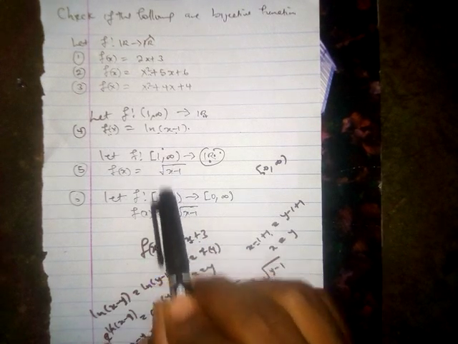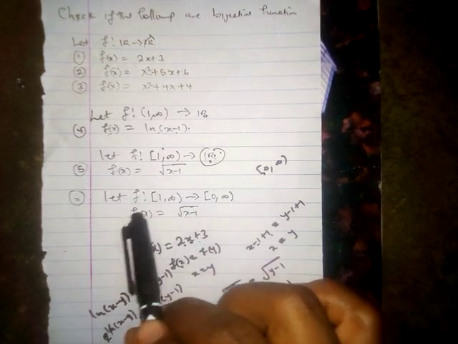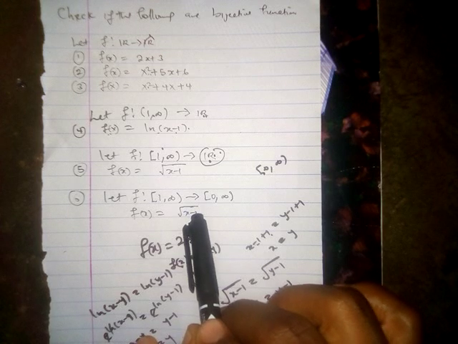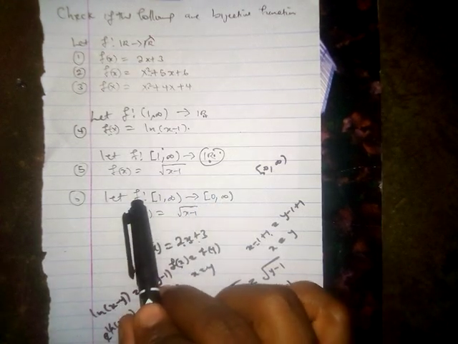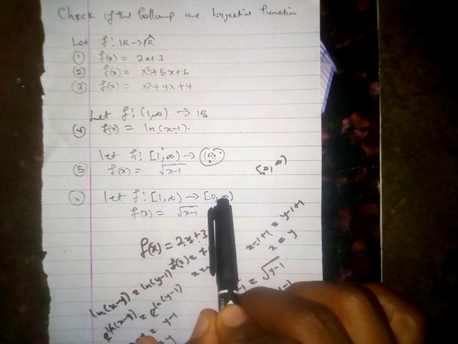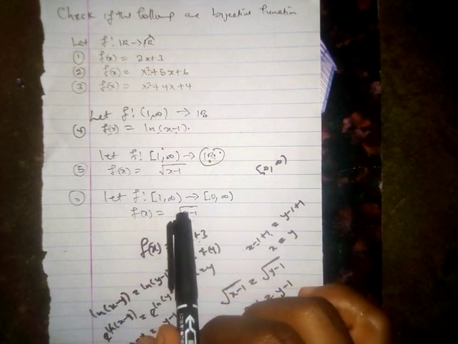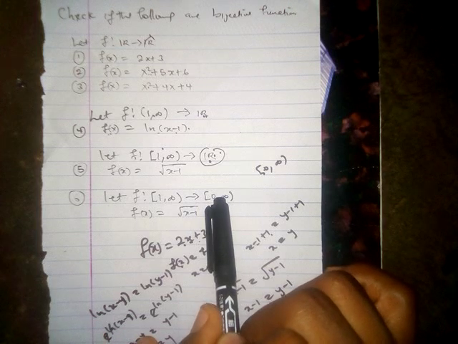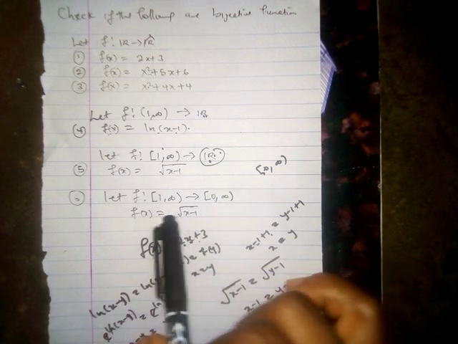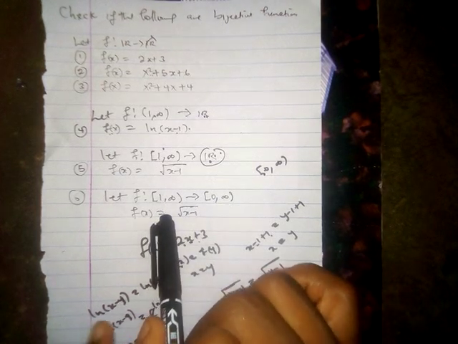We have also shown that the function is 1-to-1. Therefore this function is a bijective function in this case.